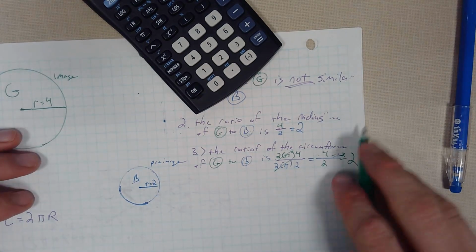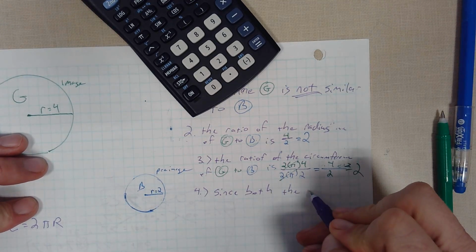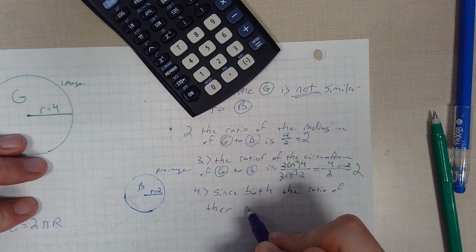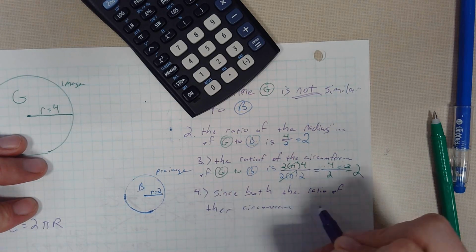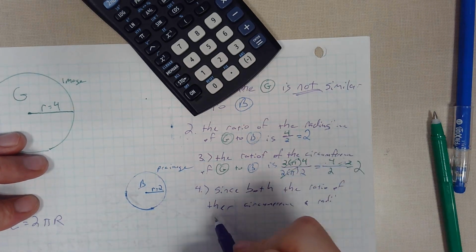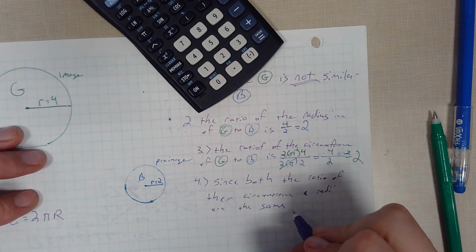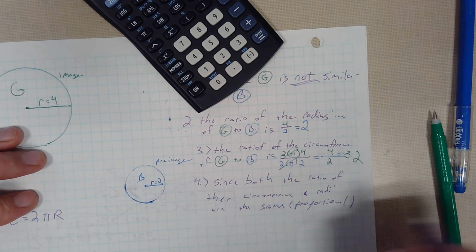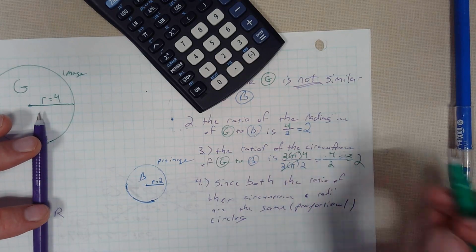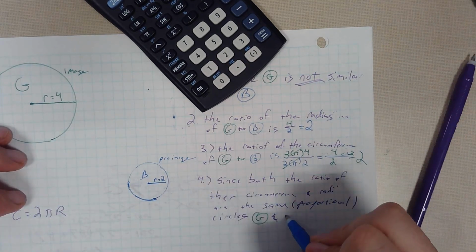All right, and now since both the ratio of the circumferences and radii, I don't know how to spell radii, are the same, or are proportional, circles G and B are similar.